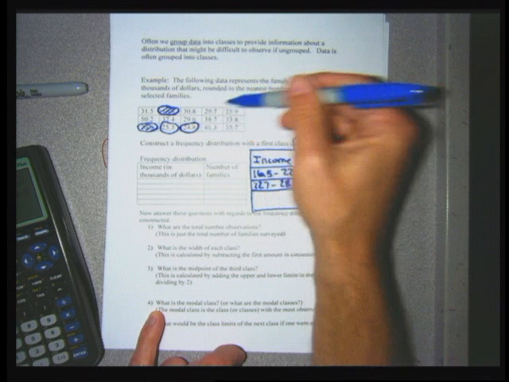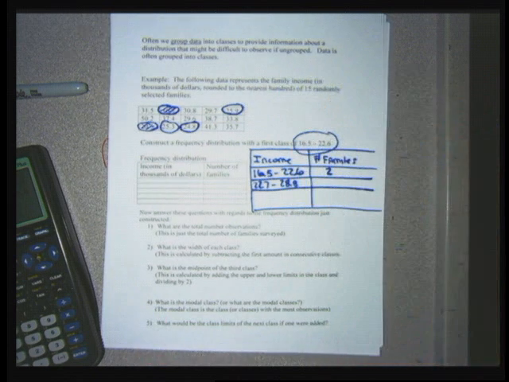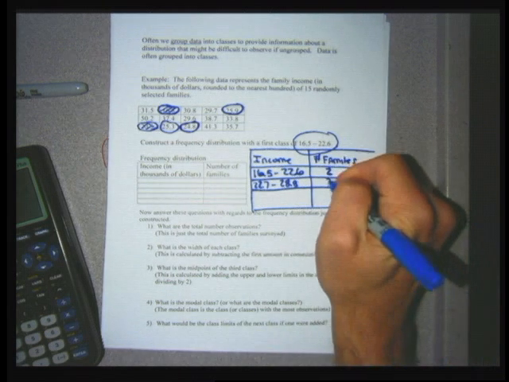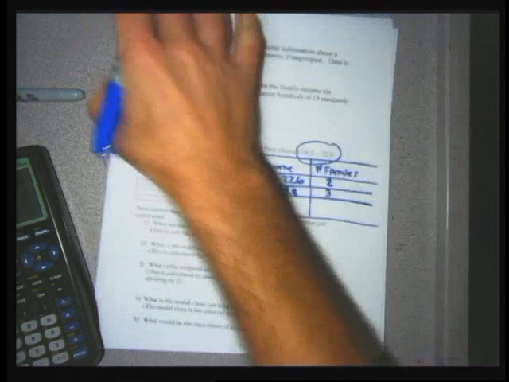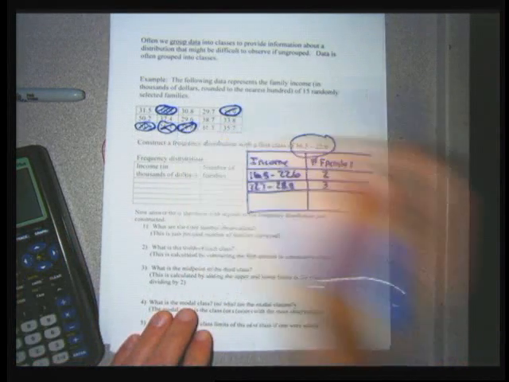24.8 is in this region. 25.9 is in this region. And I don't think any of the other numbers are between 22.7 and 28.8 inclusive. So for the number of families, I'm going to write 3. I'm going to cross these numbers out of my list because I'm not going to want to count them again.